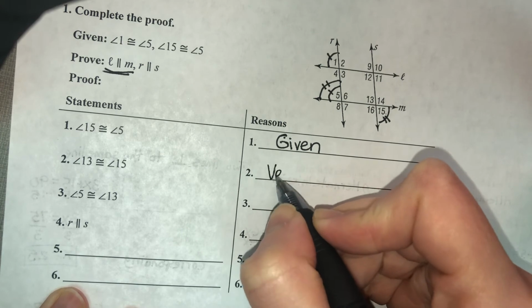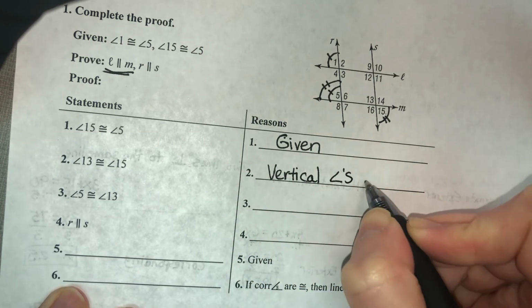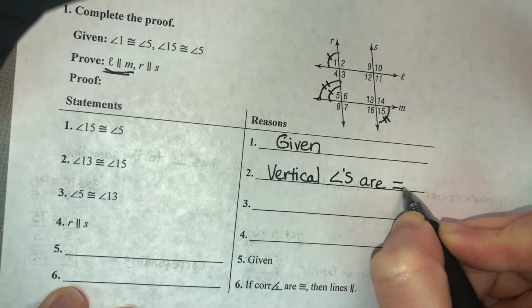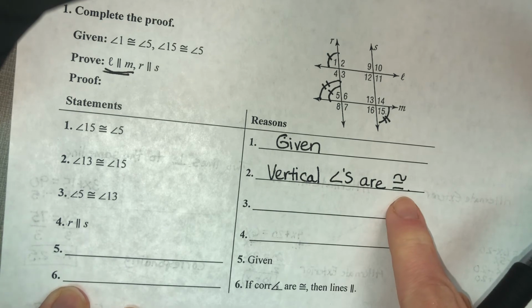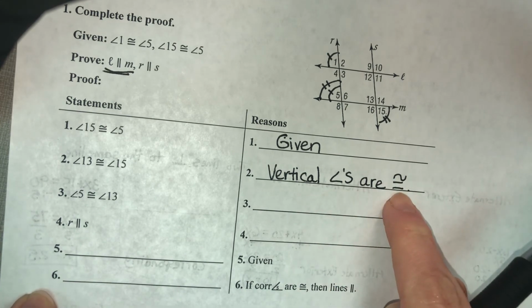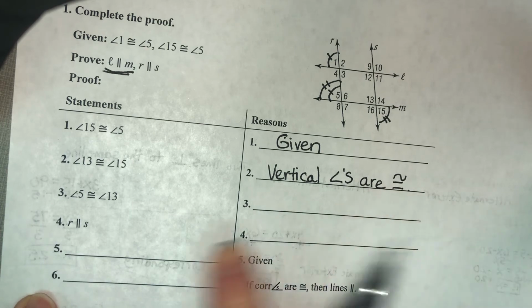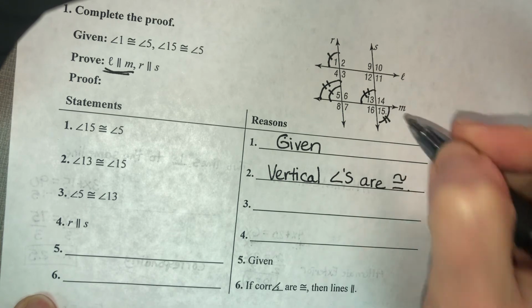So vertical angles are congruent. We learned that theorem earlier this year. Notice I'm using abbreviations. You're welcome to do that too. Angles, and this is the congruent symbol, okay? Now then, I'm going to go ahead and mark that on the picture. The 13 has to be the same as the 15.